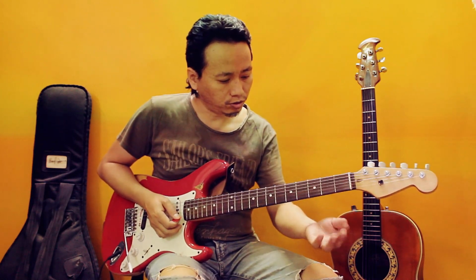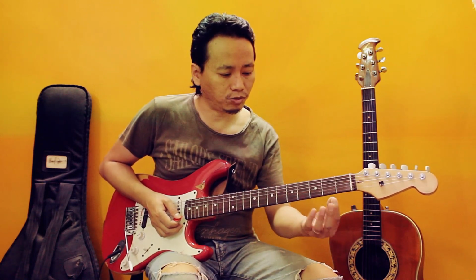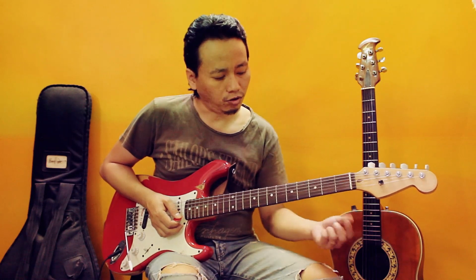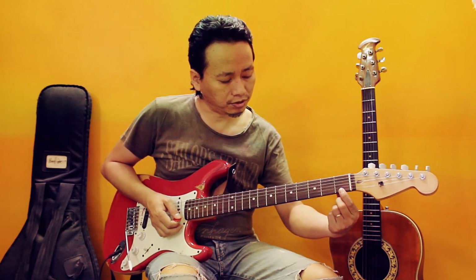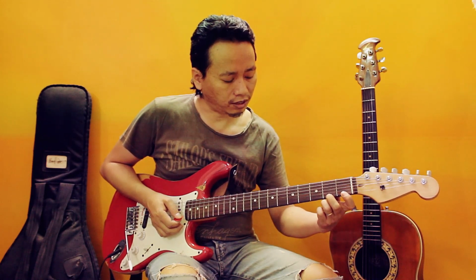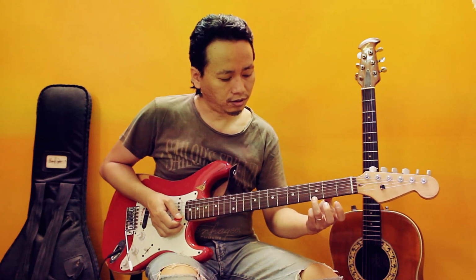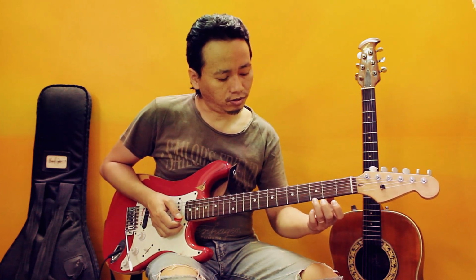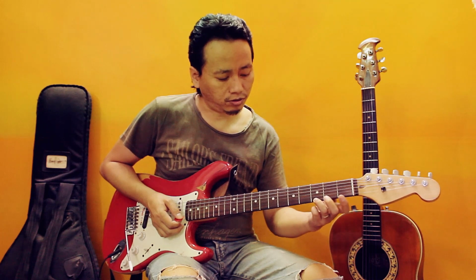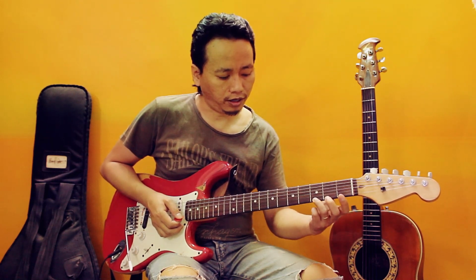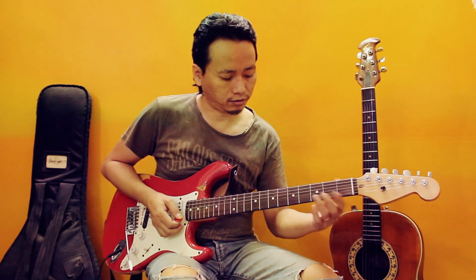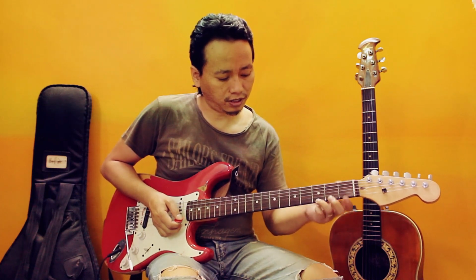And for the left hand I want you to use your finger number 1, finger number 2 and 3 over the first frets. Finger number 1, first fret. Finger number 2, second fret. Finger number 3, third fret. So let me just show you. I want to start from finger number 3 and move back gradually. First finger number 3.